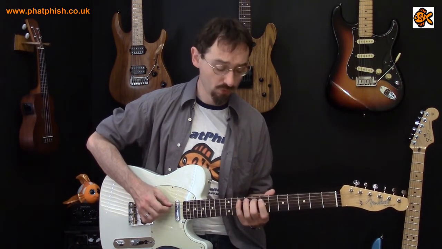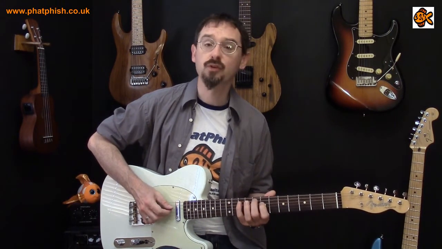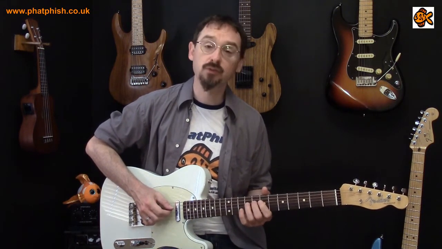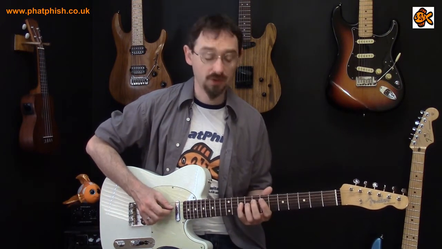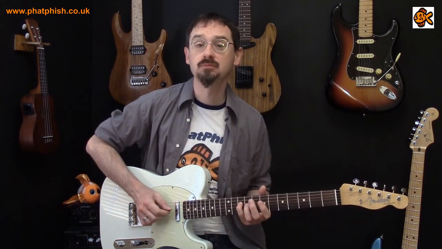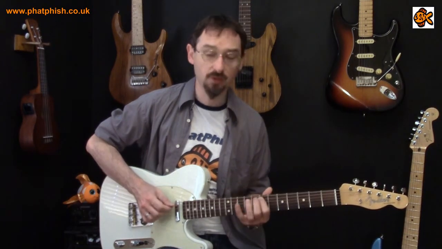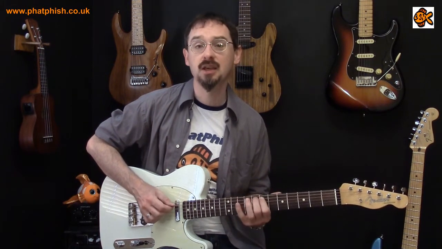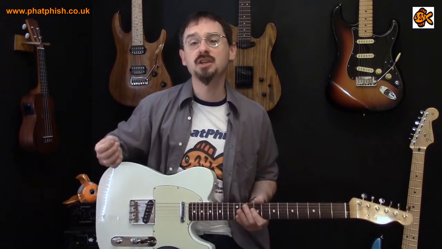An interval of a whole tone, or 2 semitones, gets us to G. Another interval of a whole tone gets us to A. Another whole tone gets us to B. And then finally one more semitone up gets us back to C, which is where we started from. So we've got 1, 2, 3, 4, 5, 6, 7, and back to the octave. C, D, E, F, G, A, B, C. That's the C major scale.